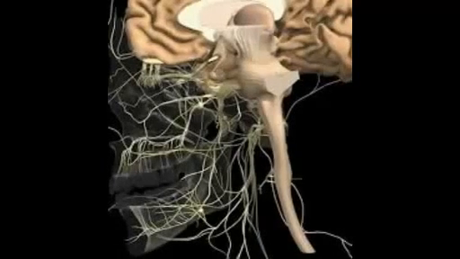In front of you, this is your cerebrum, this is your medulla, your pons, your cerebellum, spinal cord. Then you see how tiny they are and how they spread into small branches. And then they go through the body. Just to have a real view of what they look like.